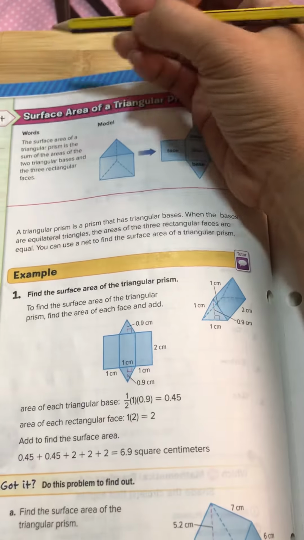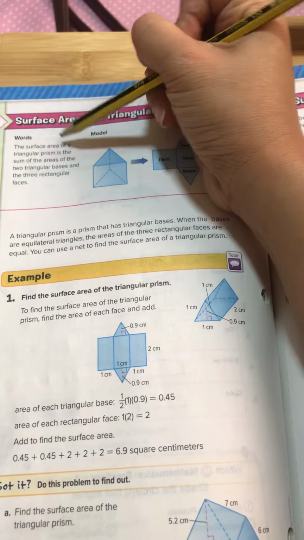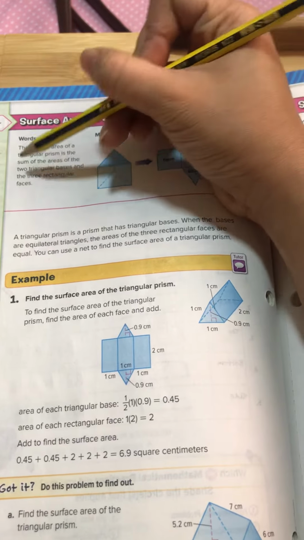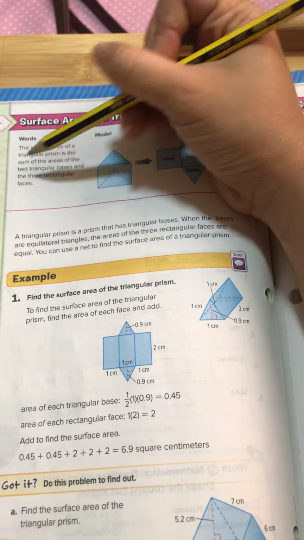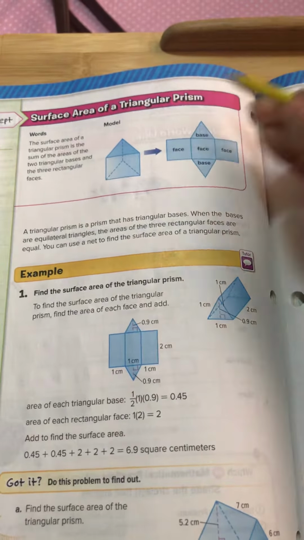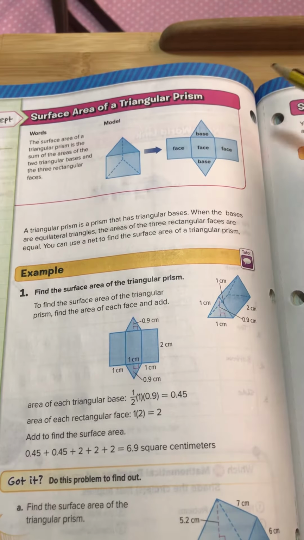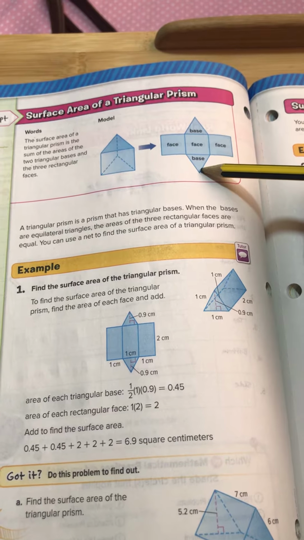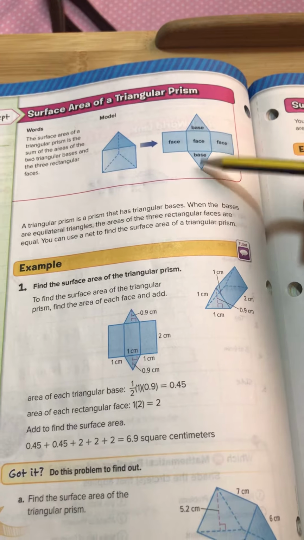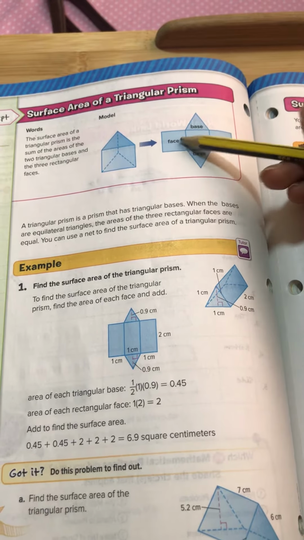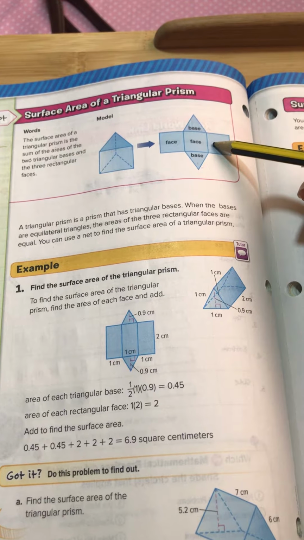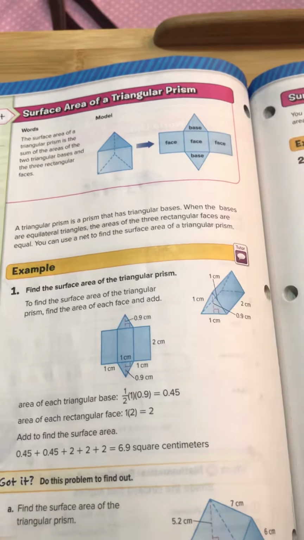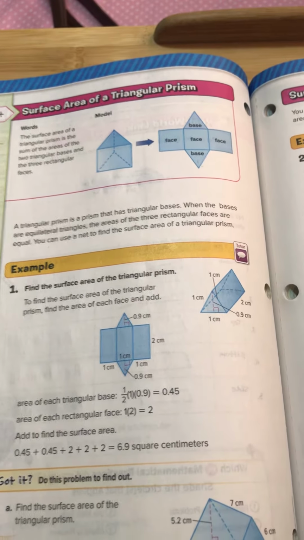Surface area of a triangular prism. The surface area of a triangular prism is the sum of the areas of the 2 triangular bases and the 3 rectangular faces. So in triangular prism, we will be having 2 triangles, which is the same area. We also have 3 rectangular faces. Okay, and 2 of the rectangles are having the same area.